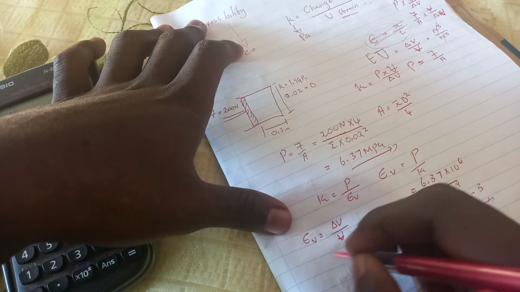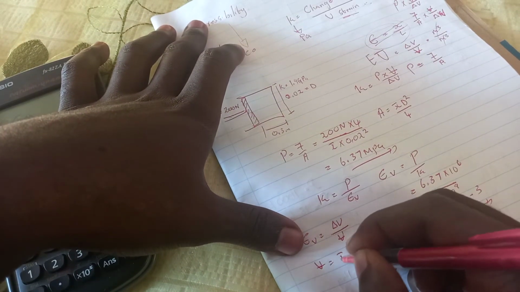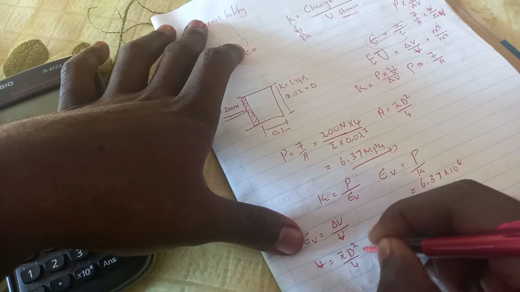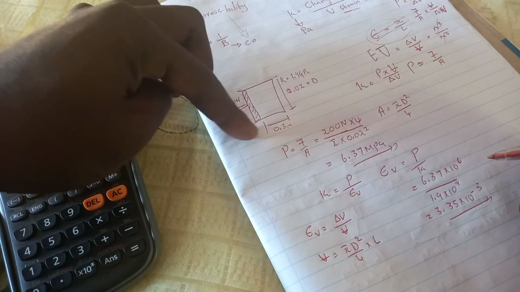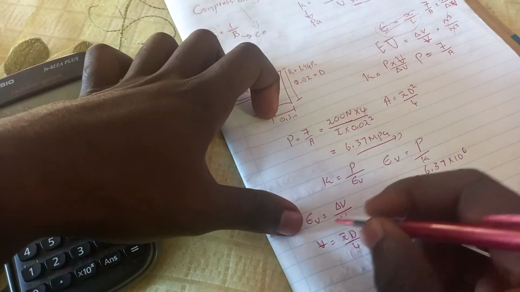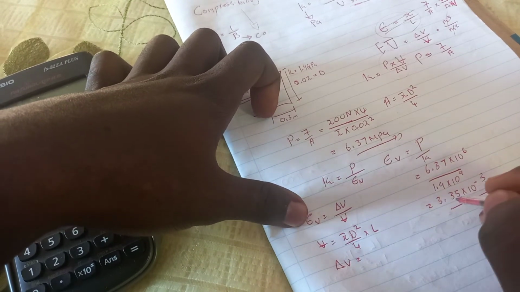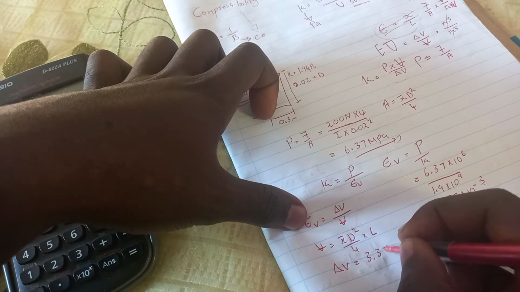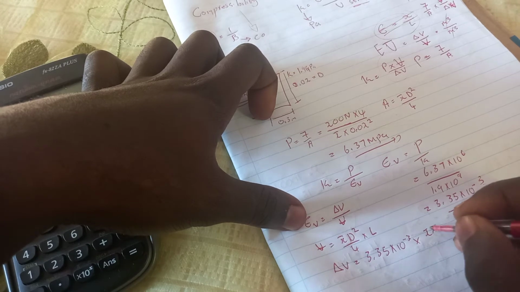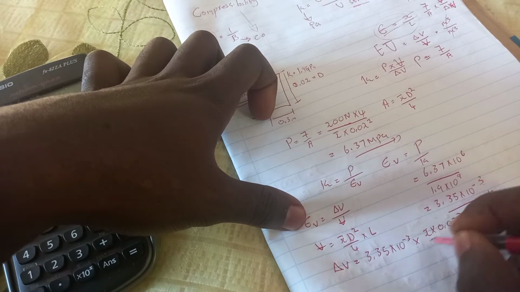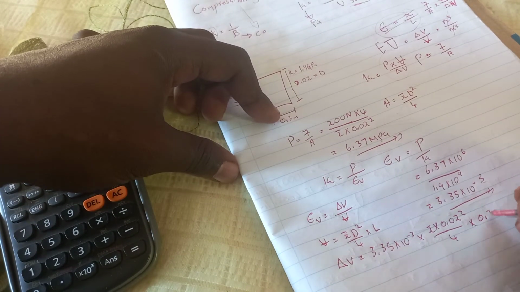The original volume is always equal to pi d squared over 4 times the stroke length. So it's the diameter and the stroke length. So the change in volume will be equal to the volumetric strain, which is 3.355 times 10 to the power negative 3, multiplied by pi times 0.02 squared over 4 times our stroke length, which is 0.3.